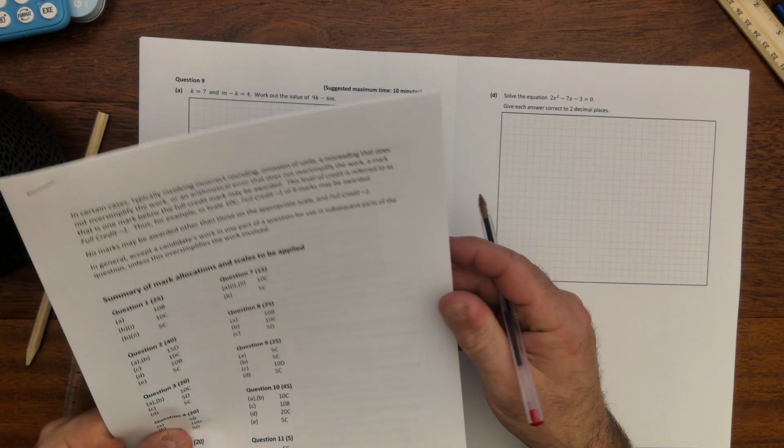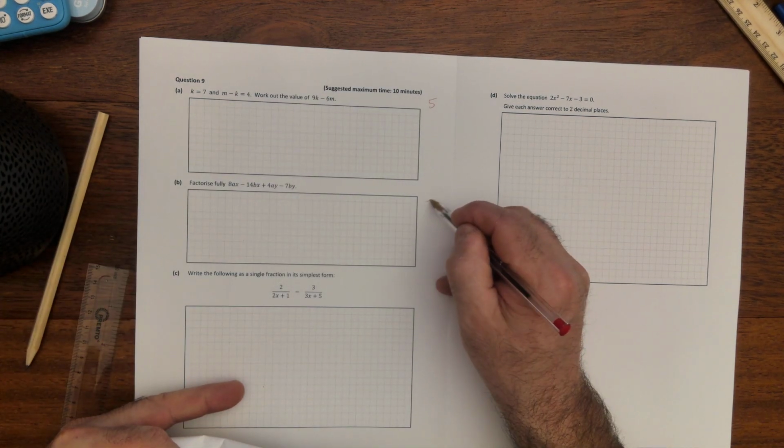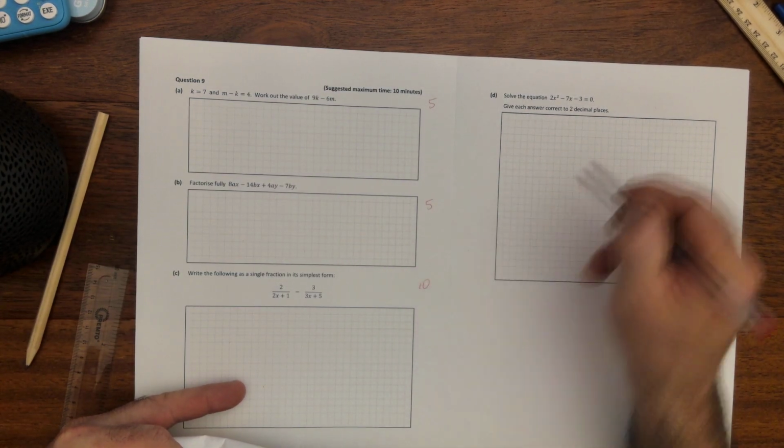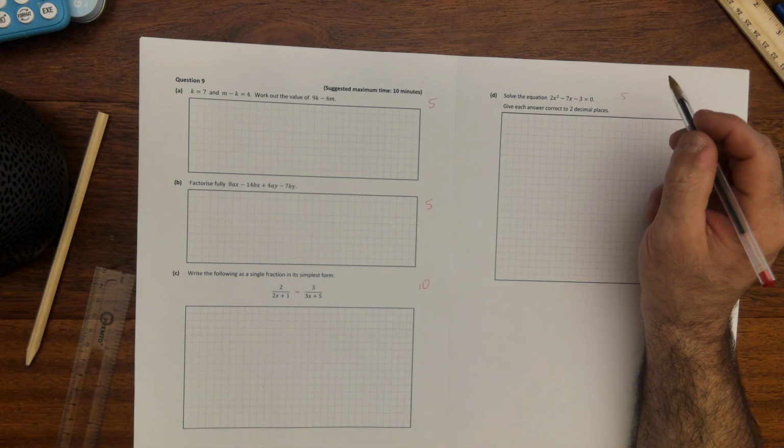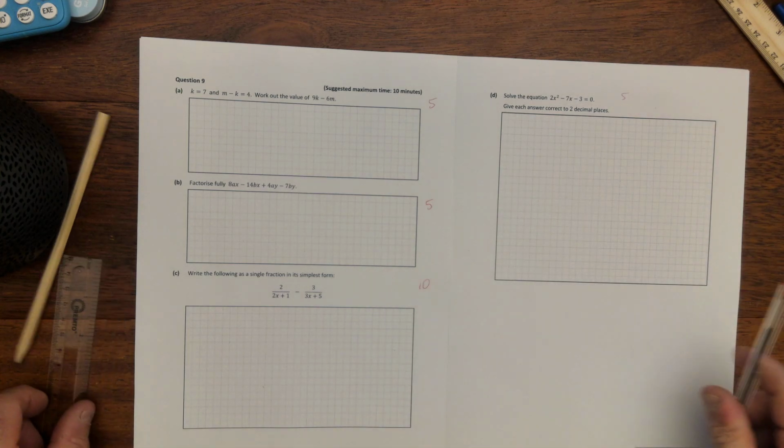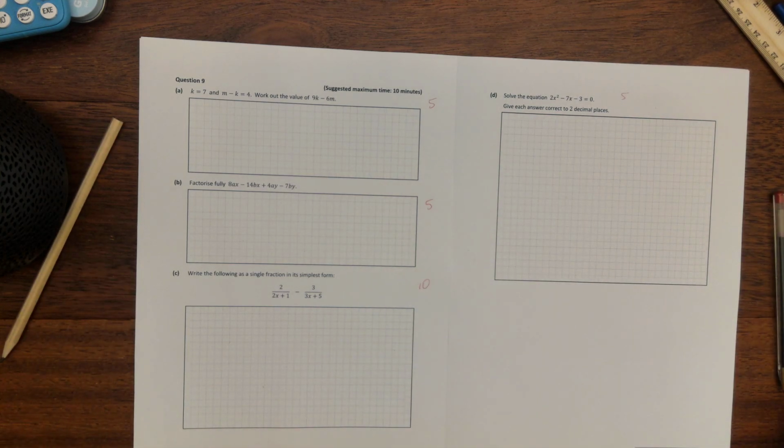5, what did I say? 5, 5, 10 and 5. Okay, as we can see, it's all straightforward algebra by the looks of it. Let's see how we go.